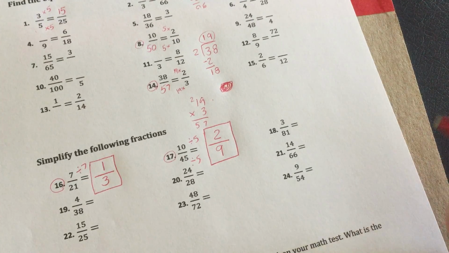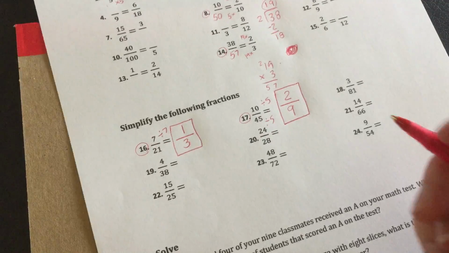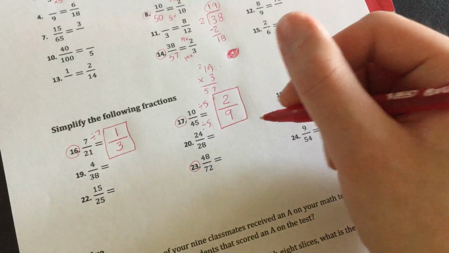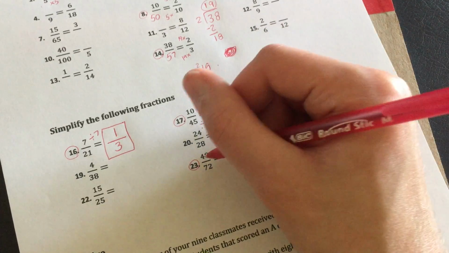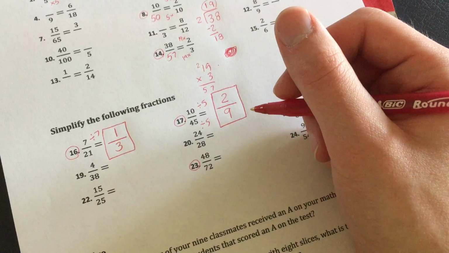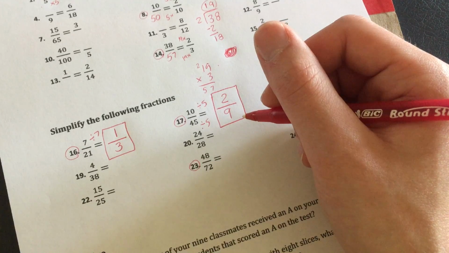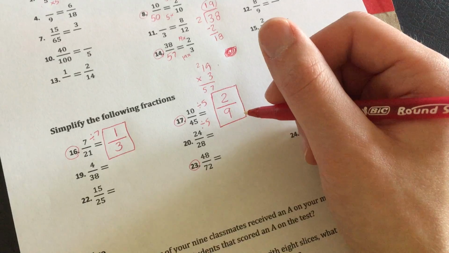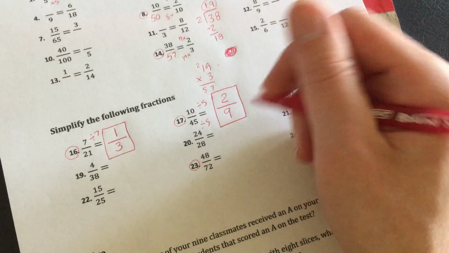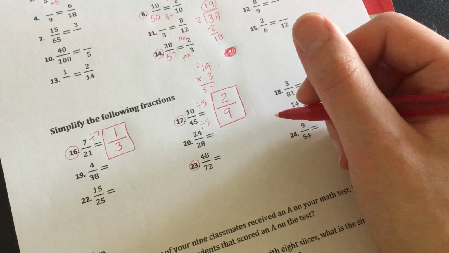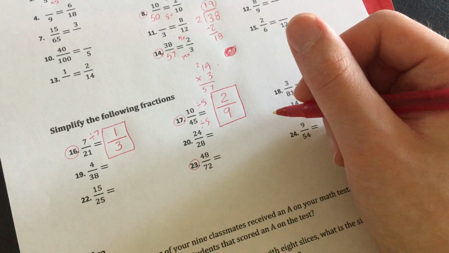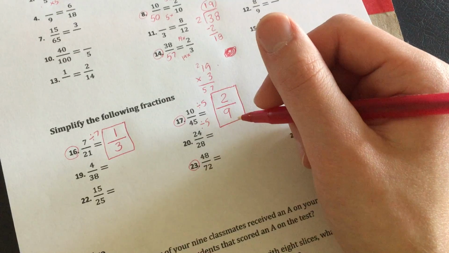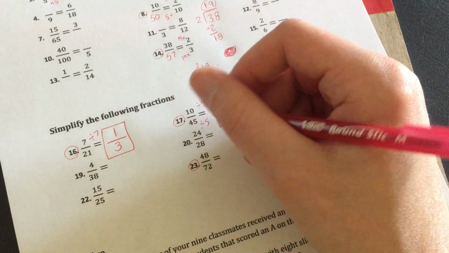Let's go down and try problem number 23. 48/72. This is a big one. Even off the top of my head, I do not know this one. So we're just going to try some stuff. 48, can we divide that by 2? Absolutely, we can divide that by 2. Can we divide 72 by 2? Absolutely. Let's do that.